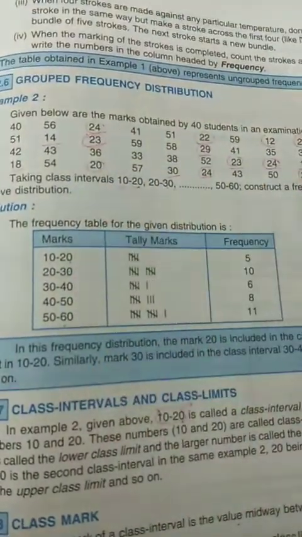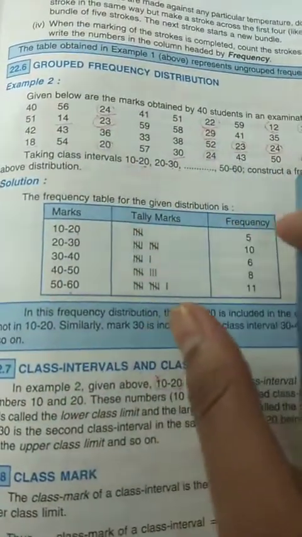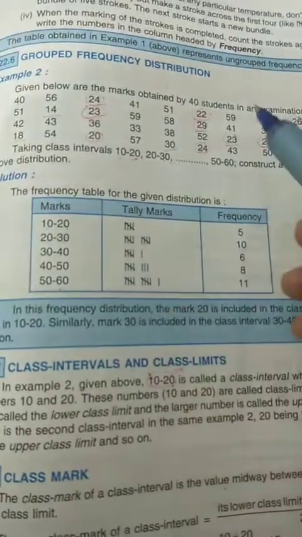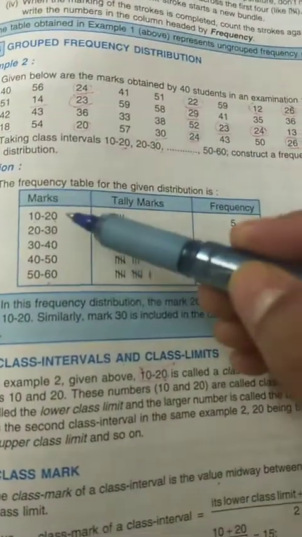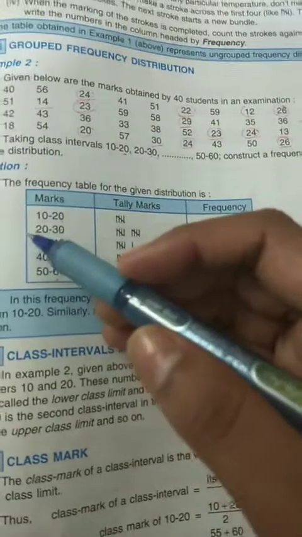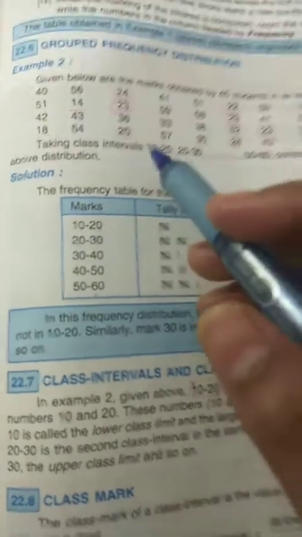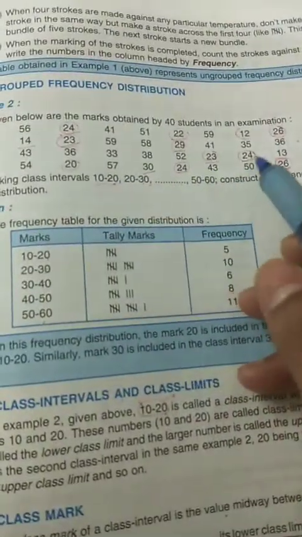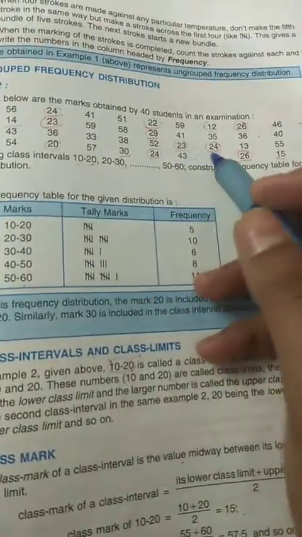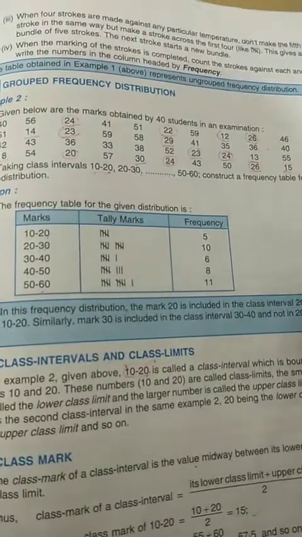Now here, given below are the marks obtained by 40 students in an examination. So first of all we will make this table and arrange this in ascending order. They have made class intervals. You have to see the lowest marks which student has got. So you can see 12 is the lowest number.